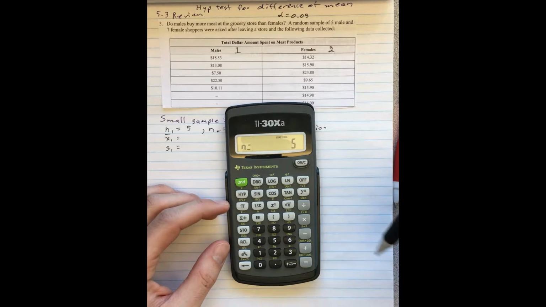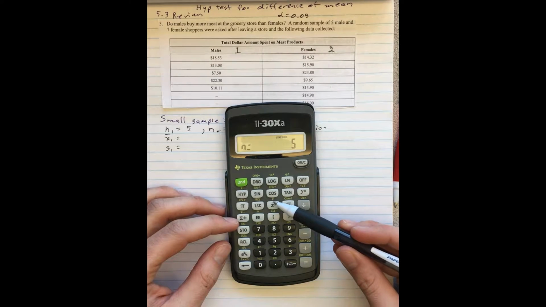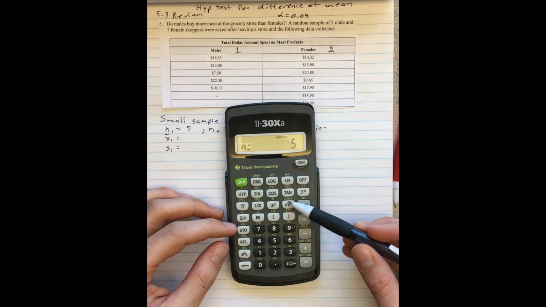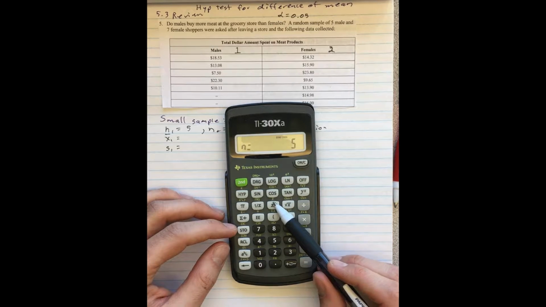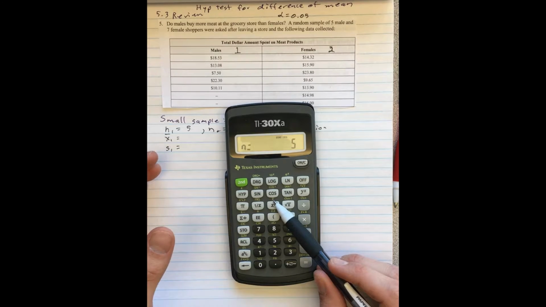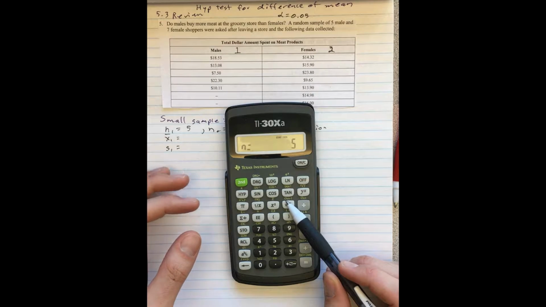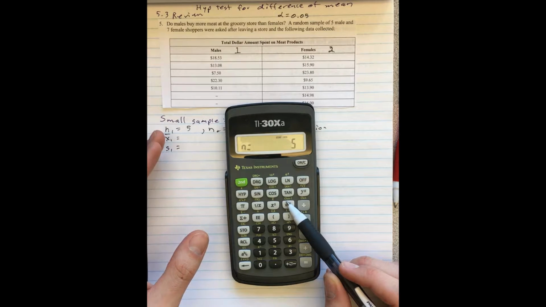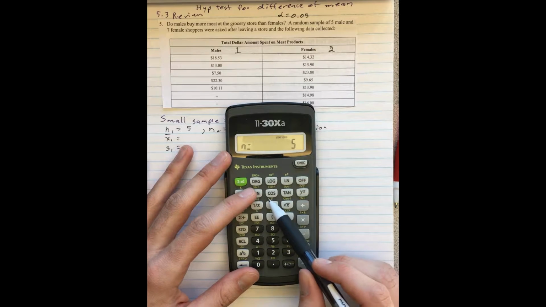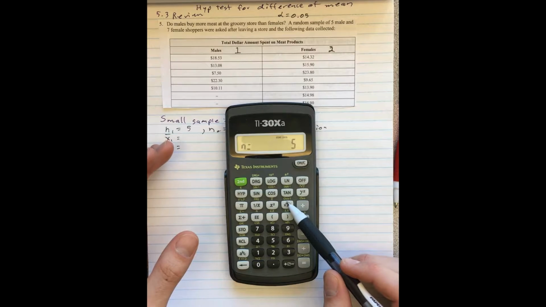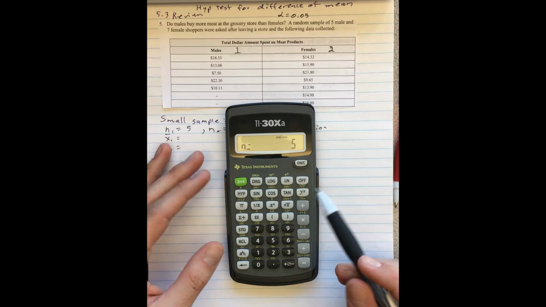Now, the way we do something with this data, do you see these little green numbers? X bar, sigma of xn minus 1, sigma of xn. This right here is the mean, the sample mean of that data that you just entered. This here is the sample standard deviation of the data, and this is the population standard deviation. These are the two you're going to be using, because you're always taking a sample and figuring out the sample standard deviation and the sample mean.